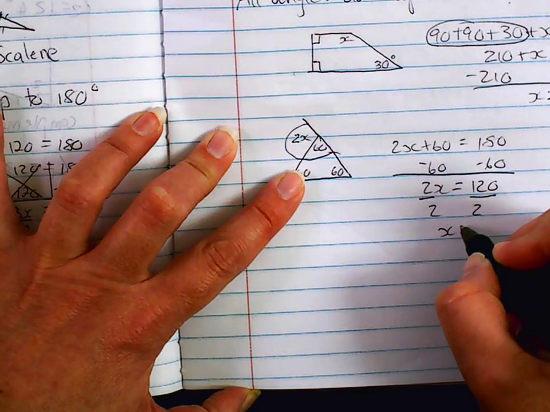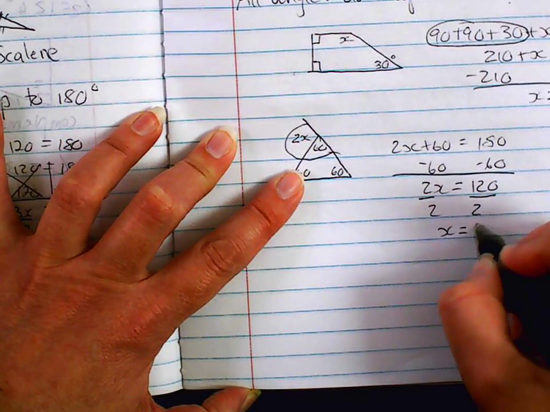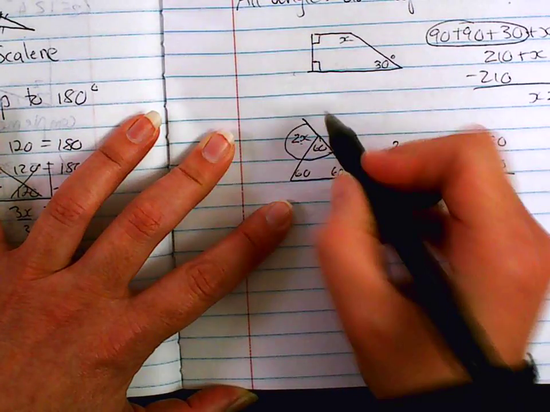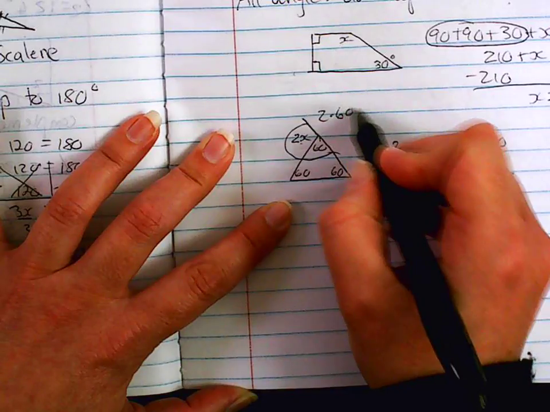X, no, that's not right. X equals 60. So if x is 60, what will 2x be? 2x will be 2 times 60, which is 120.